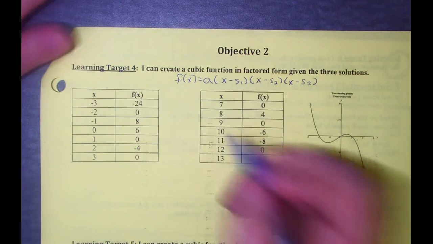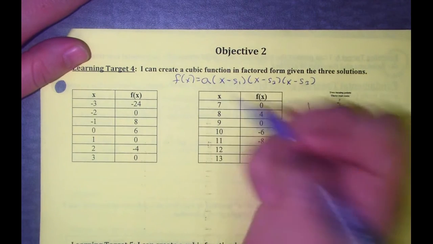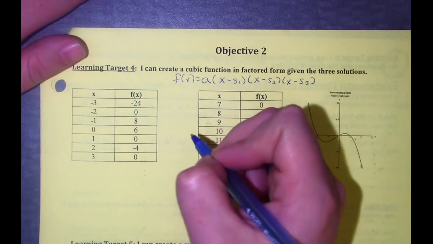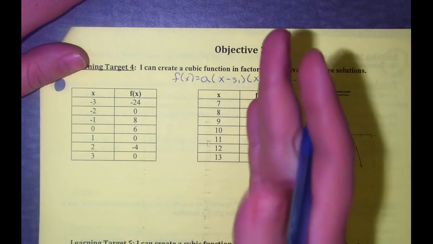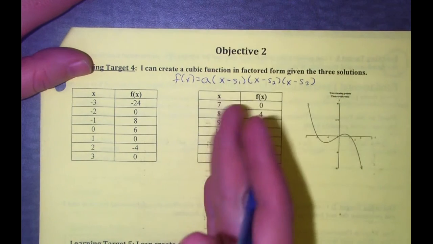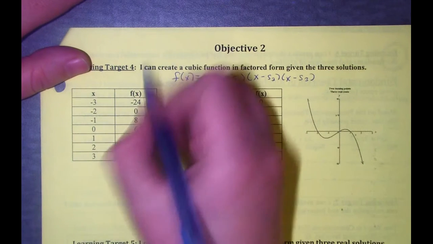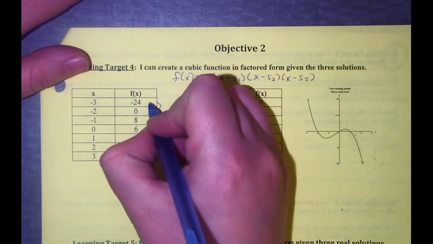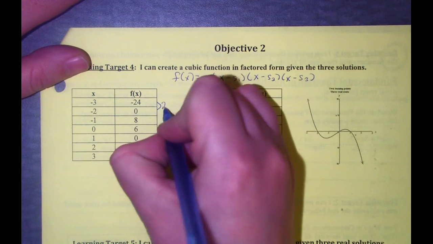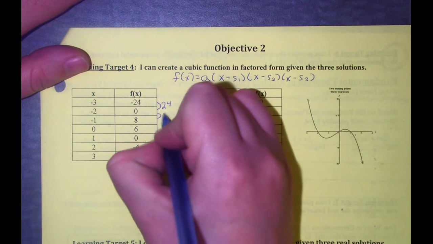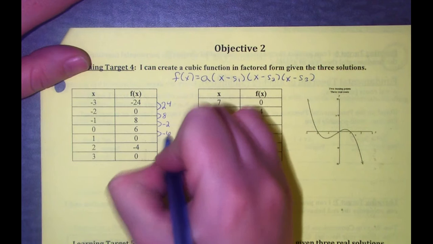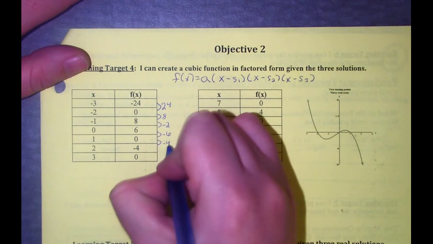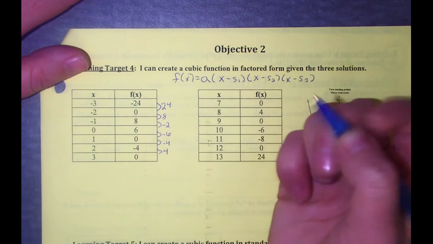function. To identify the a value, we're going to take the differences, just like we did with the quadratic function, only now that it's cubic, our third difference should be constant, not our second difference. So to do that, to get from negative 24 to 0, we're going up 24, up 8, down 2, down 6, down 4, up 4.